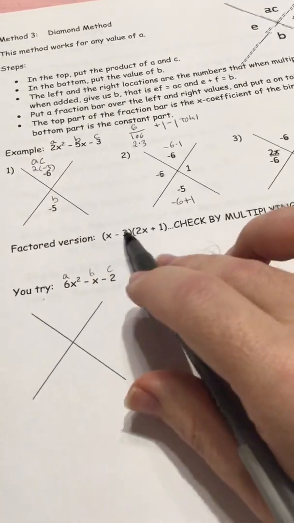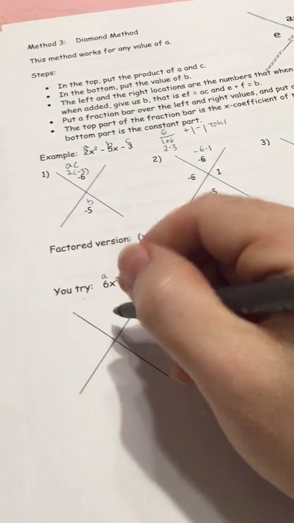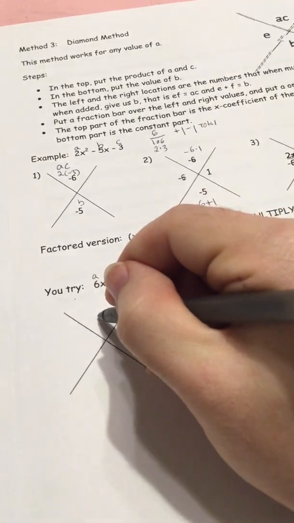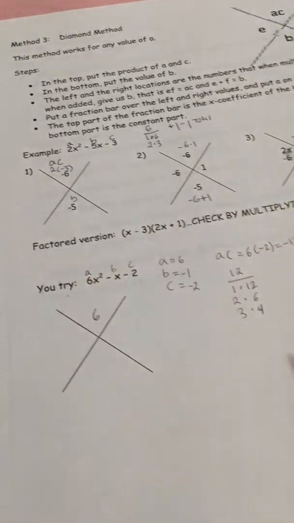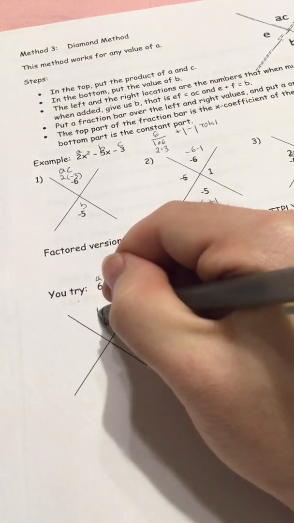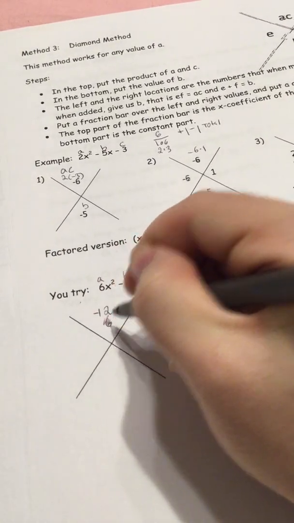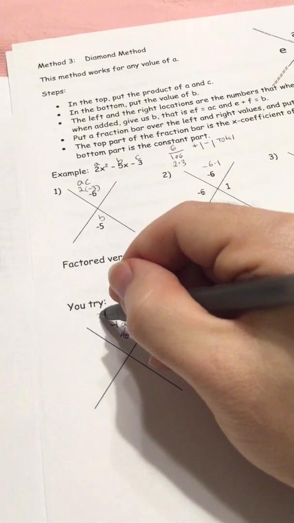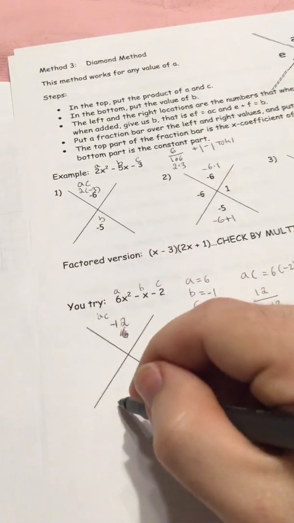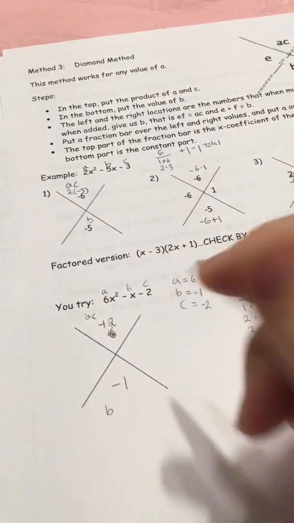We know we're going to have different signs since our back is negative. So here we're going to put our 12, and that's going to be negative because that's our A times C. Here we're going to be putting our B, which in this case is negative 1.